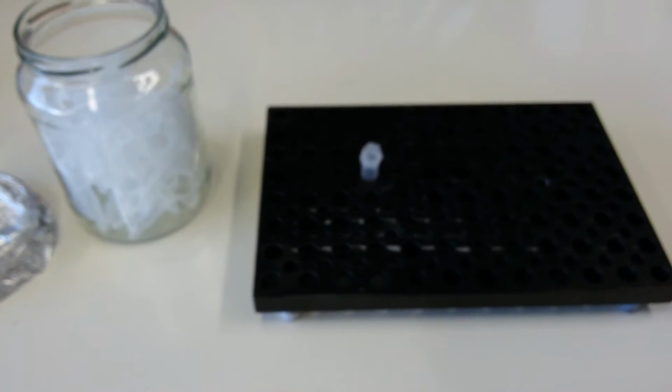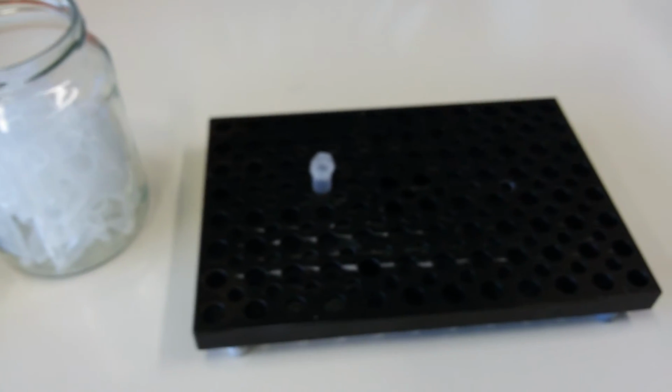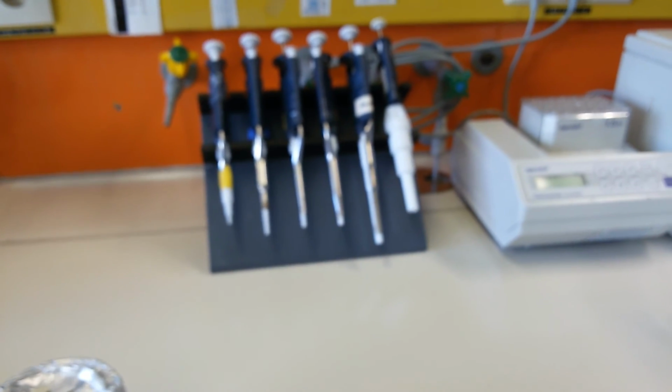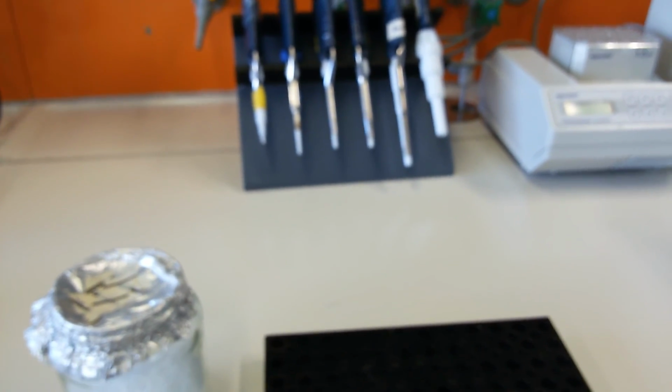We always use Eppendorfs and Eppendorf stands. We do most of the reactions and most of the tests in Eppendorfs, so you should know that. Great. So far these are the common lab utilities which I think you should know. In front of them you see some more stuff, and we will talk about them in a while.